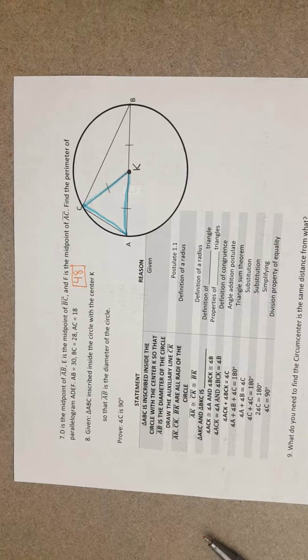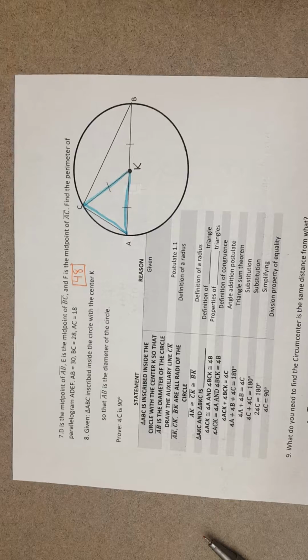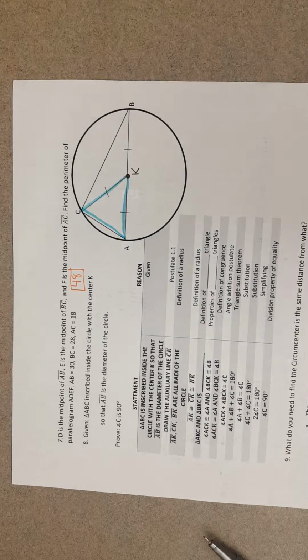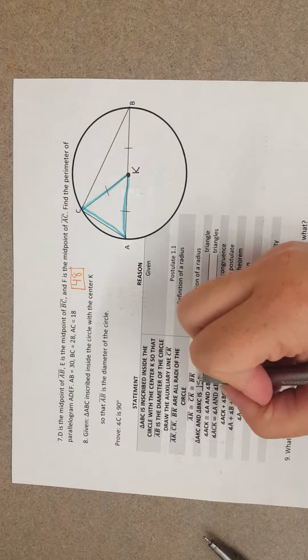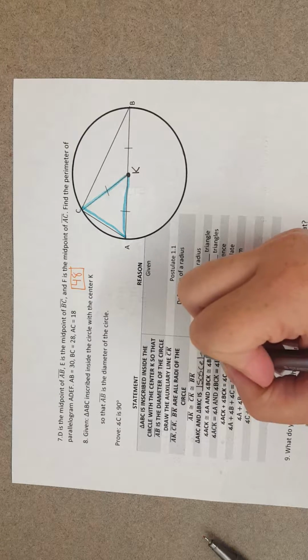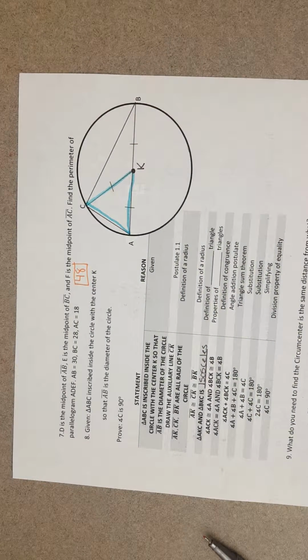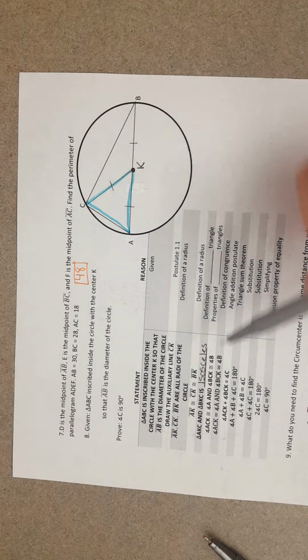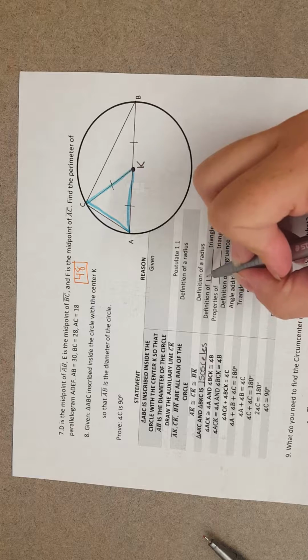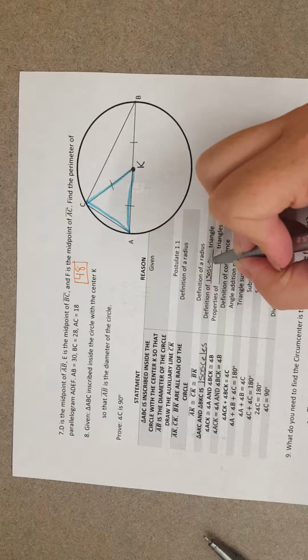Well, you can see that it has two sides that are congruent to each other. So what kind of triangle has two congruent sides? Hopefully you said isosceles. And BKC is also an isosceles triangle because again it has two congruent sides. Now we know this because we know the definition of an isosceles triangle.